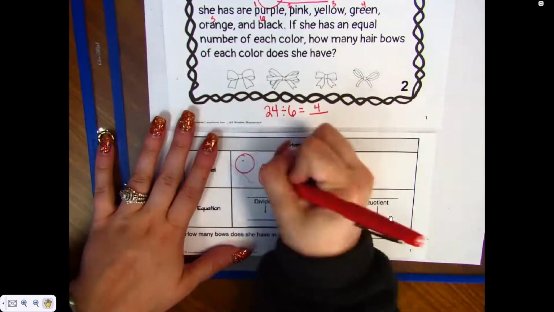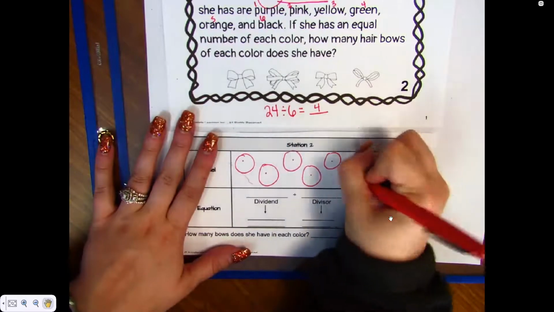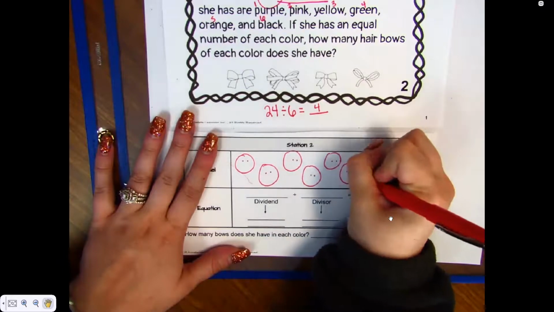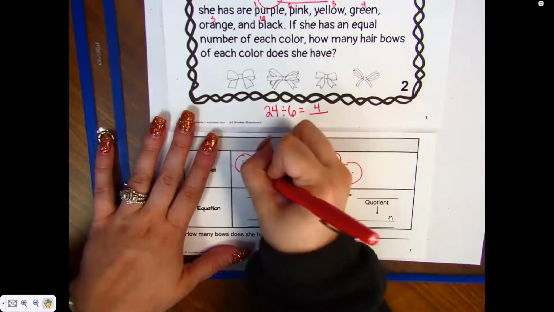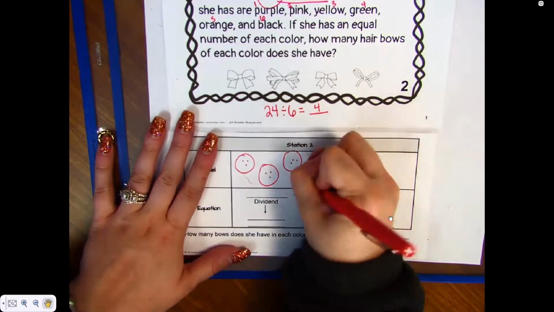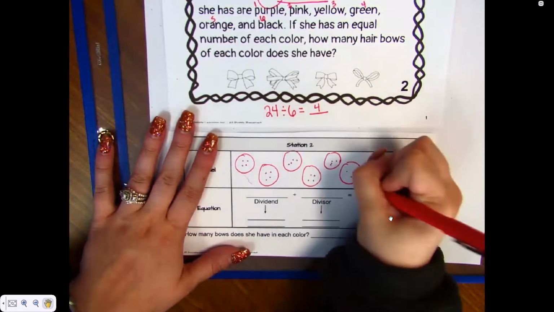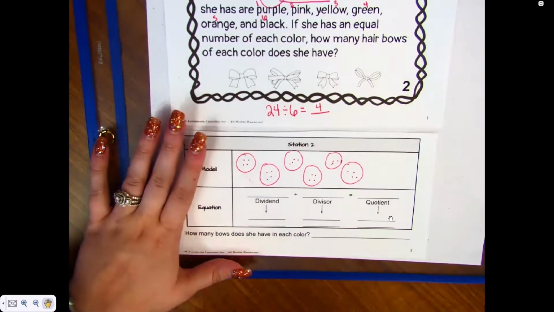Then I do 1, 2, 3, 4, 5, 6, 7, 8, 9, 10, 11, 12, 13, 14, 15, 16, 17, 18, 19, 20, 21, 22, 23, 24. So I still have 4.